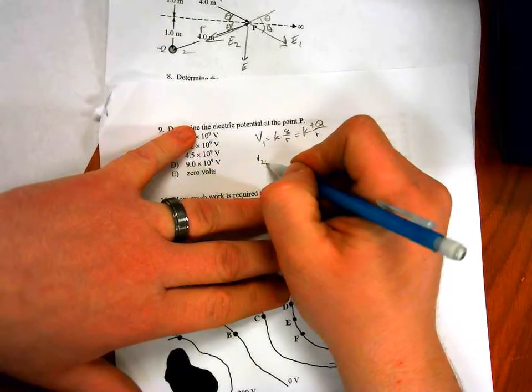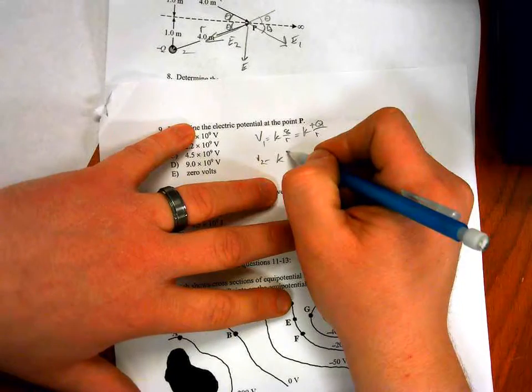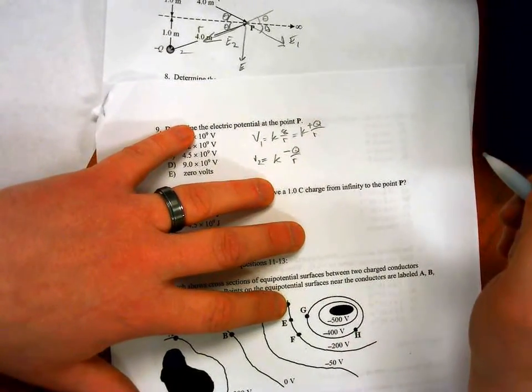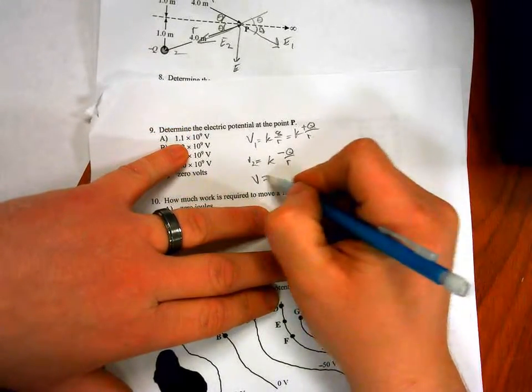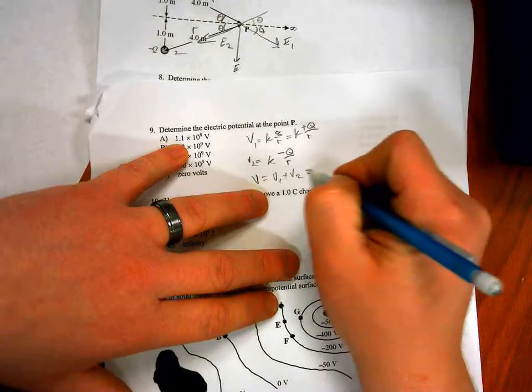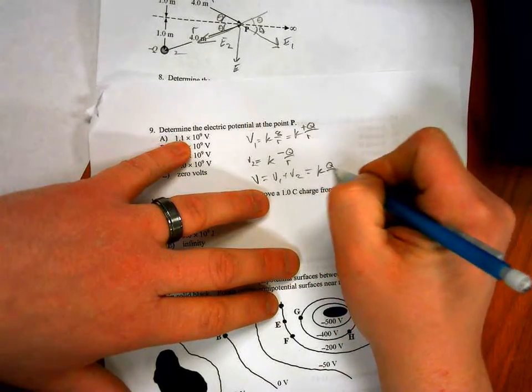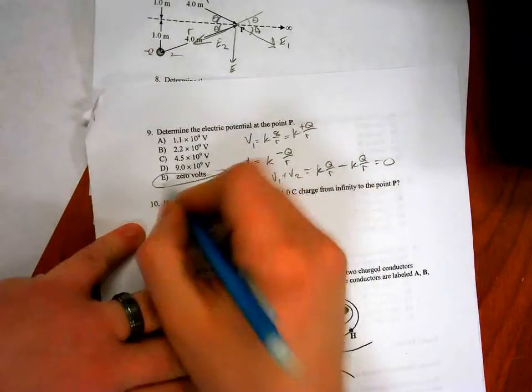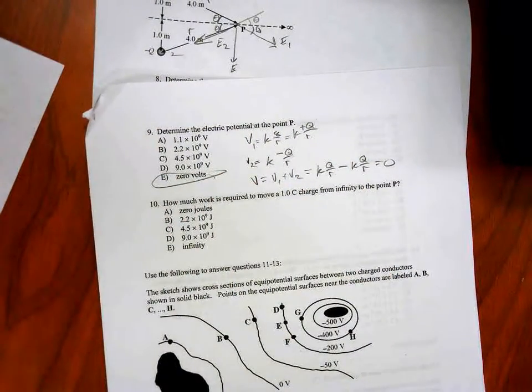And V2 is K negative Q over R. So the total potential is V1 plus V2, which equals KQ over R minus KQ over R, which equals 0. There is 0 potential at that point.